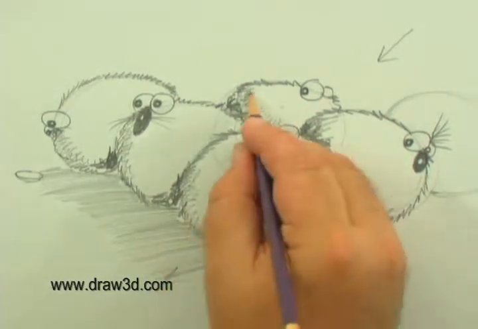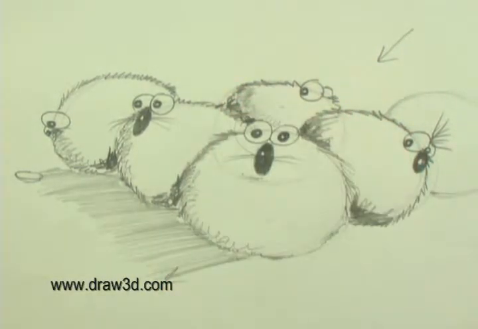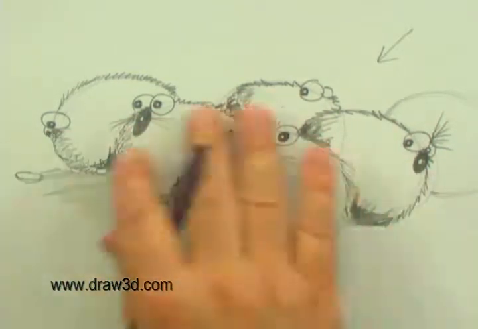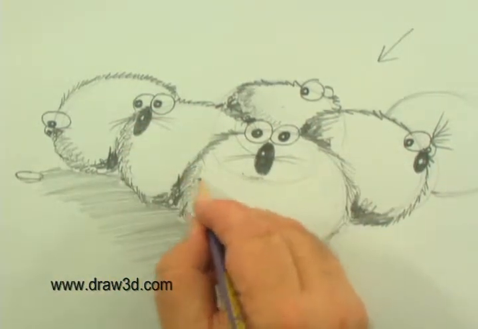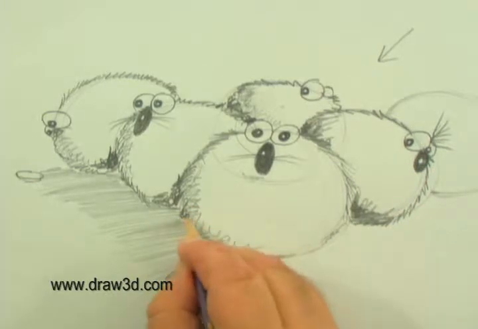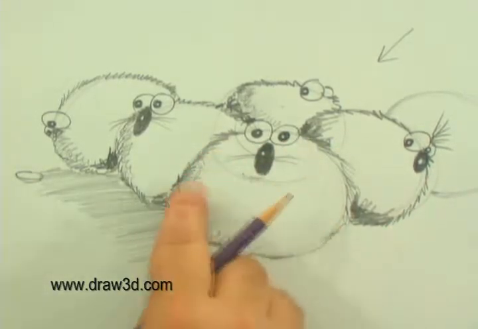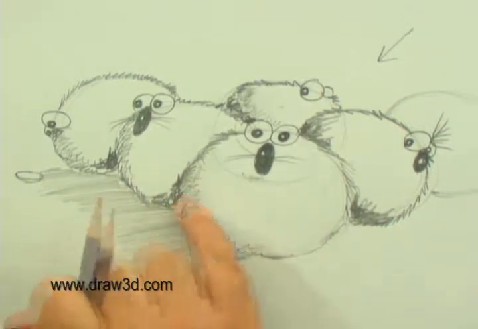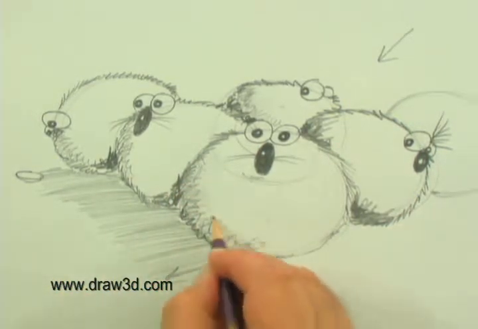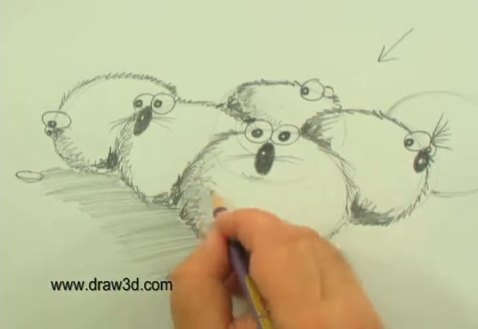Now I'm going to do something really cool. Now watch this. You can take your finger and kind of blend it just a bit. Now not the whole thing. Don't take your finger and shade the entire image. Just take your finger and blend just a little bit like this. See this? Just a little bit. You can take your finger and blend just a bit here.